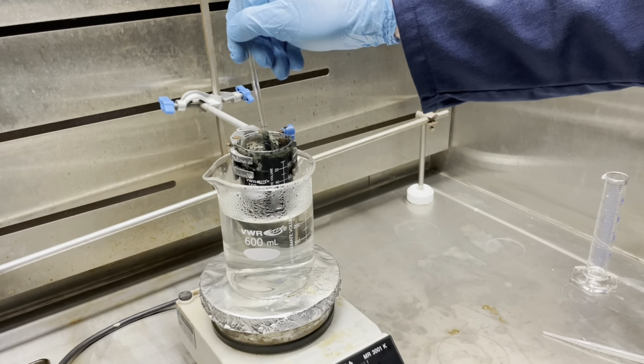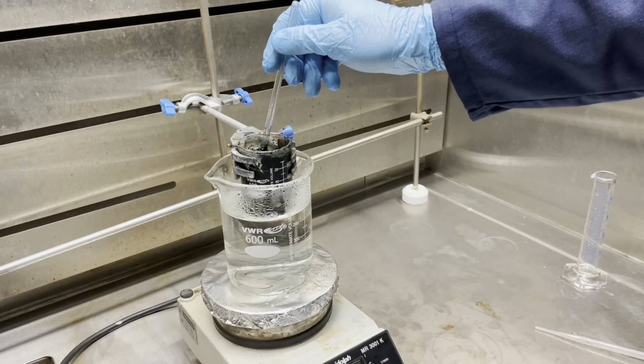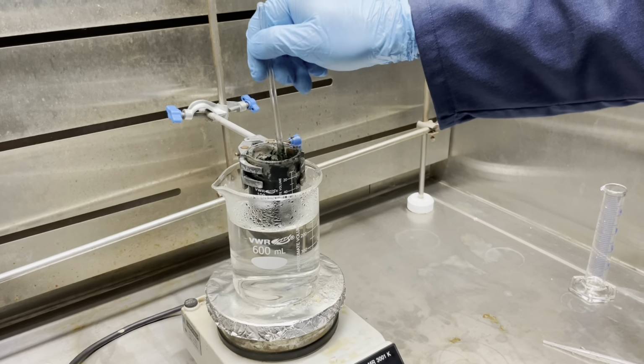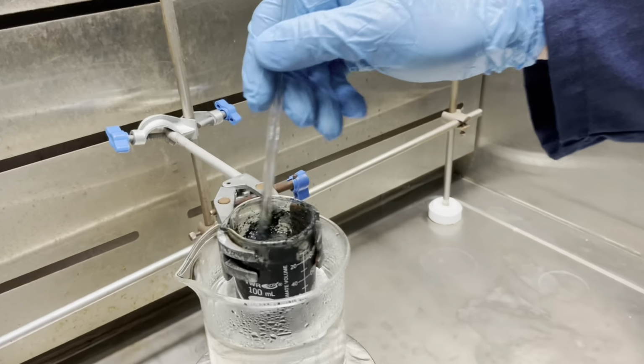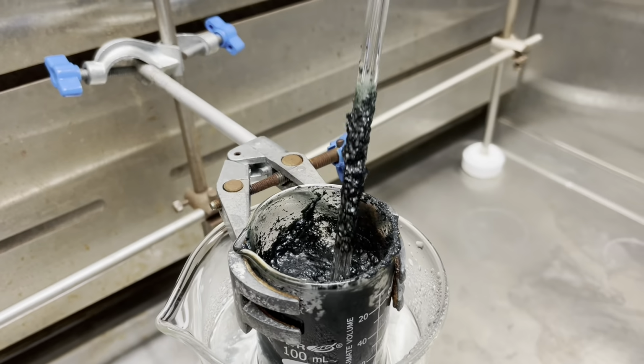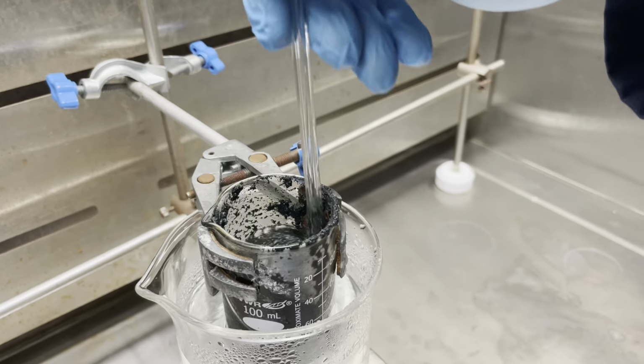Whether or not the gas evolution ceases, stop adding hydrogen peroxide once you've added approximately 30 milliliters. If you add less hydrogen peroxide and gas evolution ceases, you need to stop earlier, but 30 milliliters is our cutoff. Remember to stir continuously during this process.